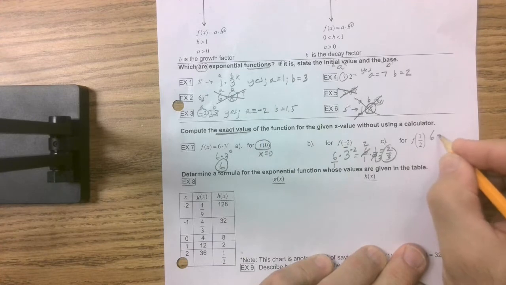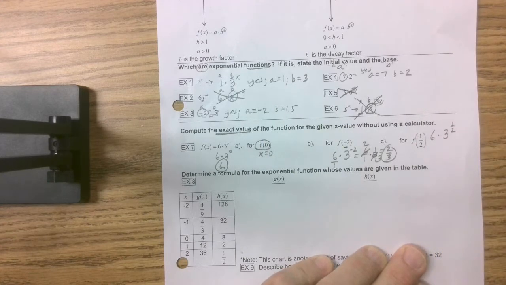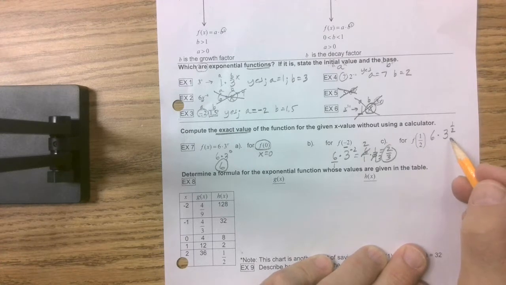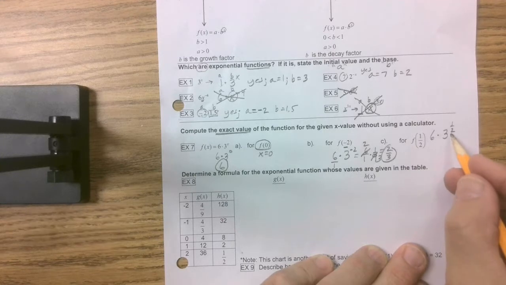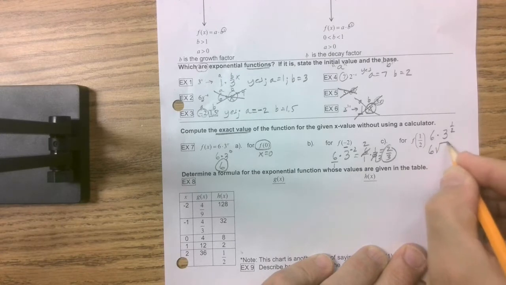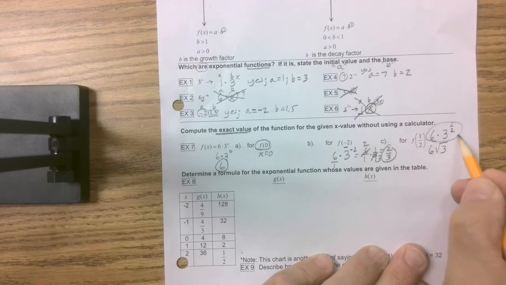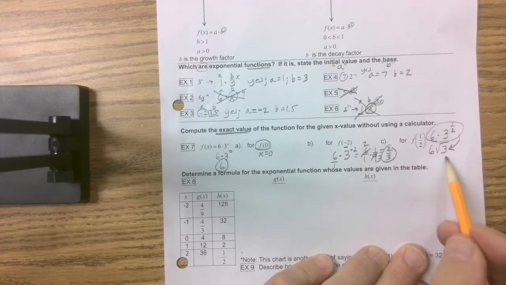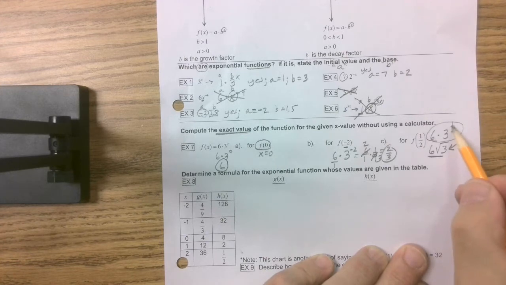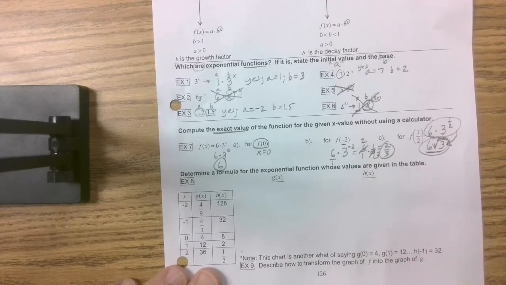So I go 6 times 3 to the 1/2 power. Now this gets a little tricky. Don't know if you remember this from Algebra 2, or wait a minute, yeah, in the previous lesson we talked a lot about it. So this should not be tricky. This is the same thing as 6 square root of 3. Now there's nothing wrong with this, but I think pre-calculus and algebra want you to understand by now that anything to the 1/2 power is the same thing as the square root. So it's just a little exercise, a little extra practice.